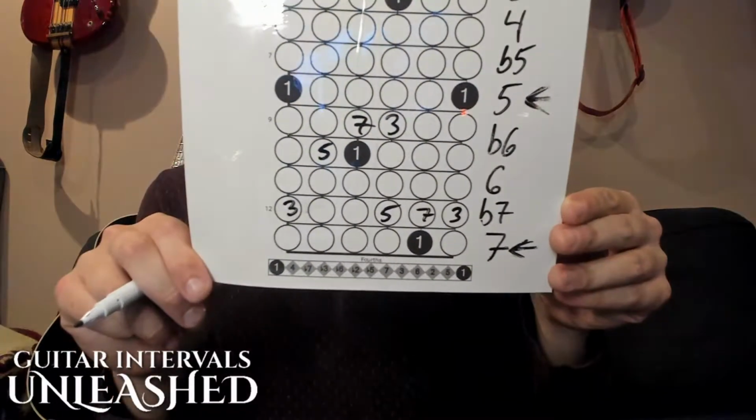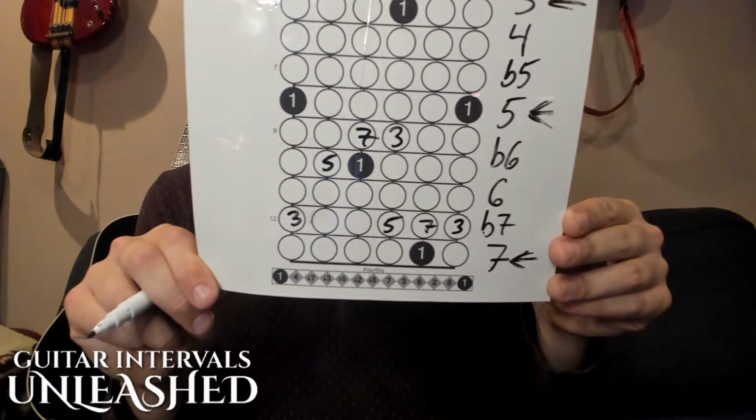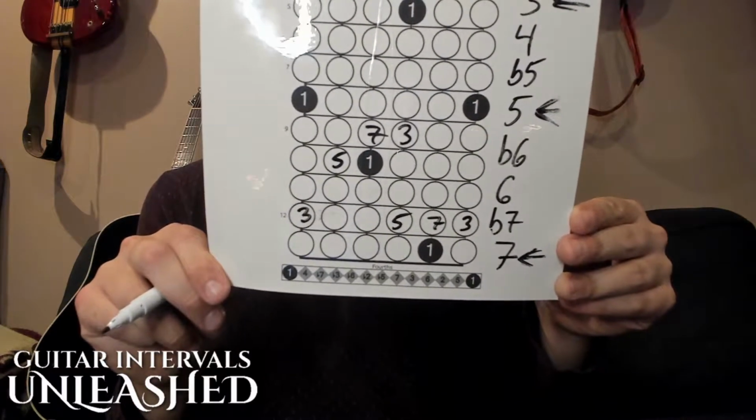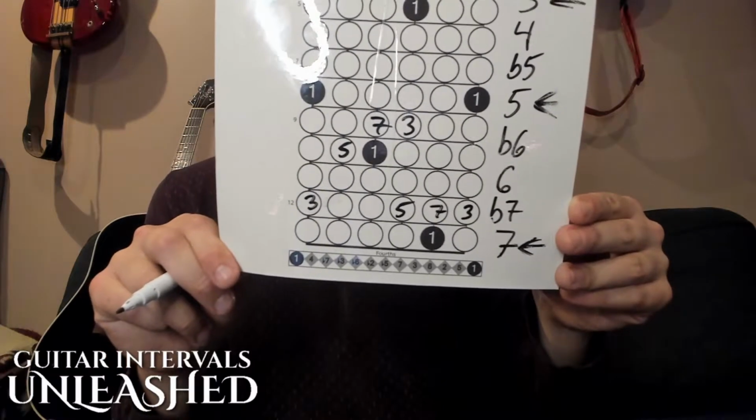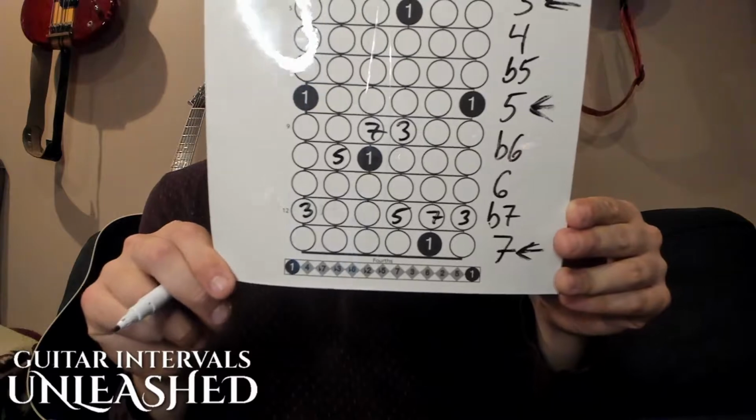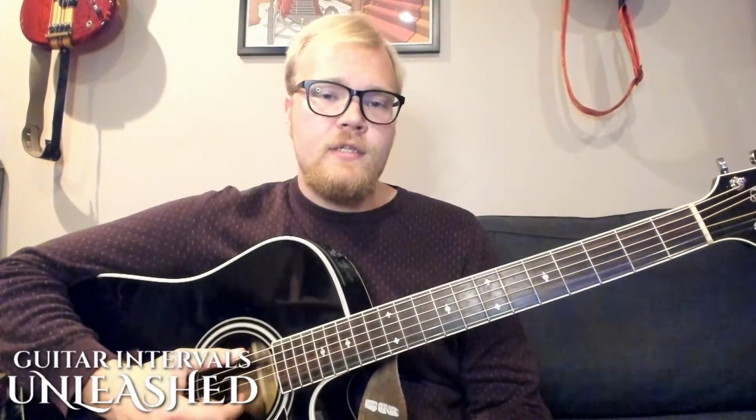On the low E, you have the 3rd. On the A, the 5th. On the D string, the 7th and the root. On the G string, the 3rd and the 5th. On the B string, the 7th and the root. And on the high E, the 3rd. So this is a C major 7 arpeggio in the D shape.